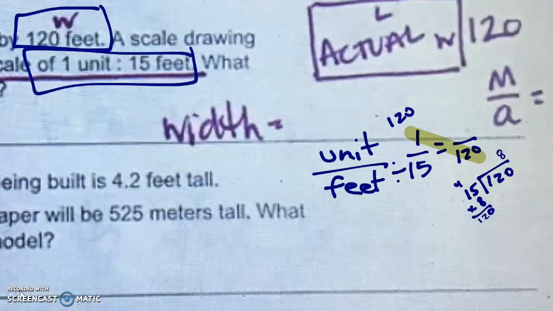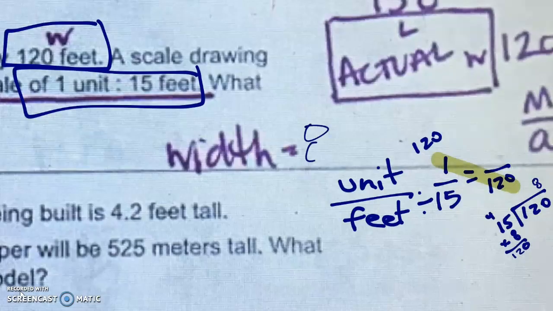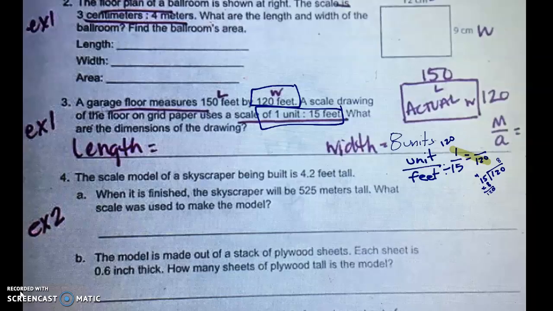So the width of the drawing would be 8 units. I'm sorry this assignment is so cluttered. Now let's figure out the length. I'm going to end up having to erase this later. Let's find out the length.